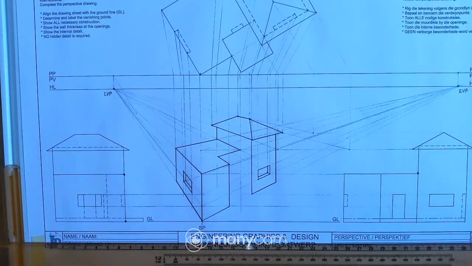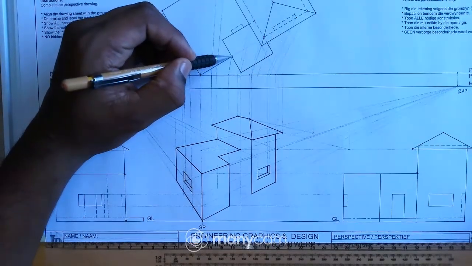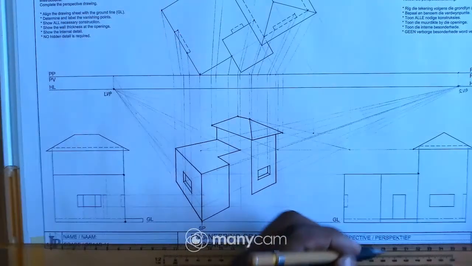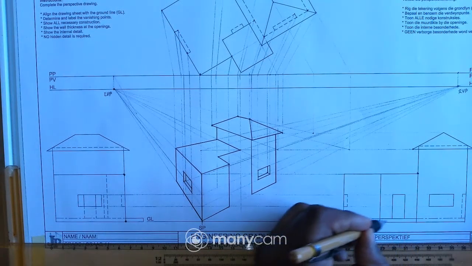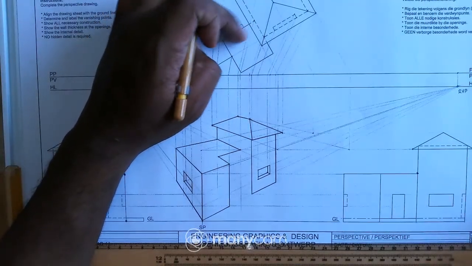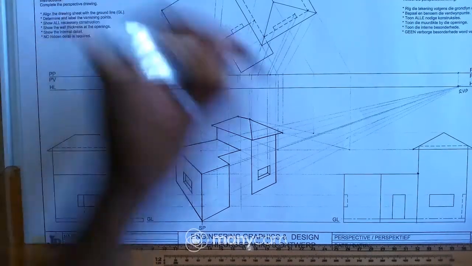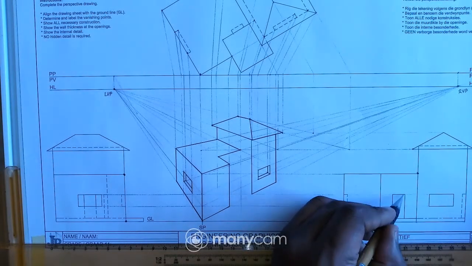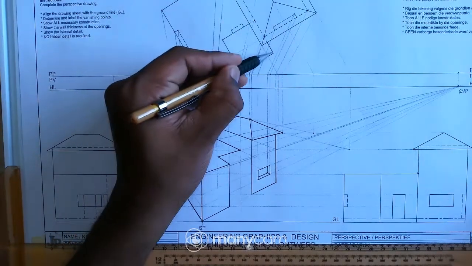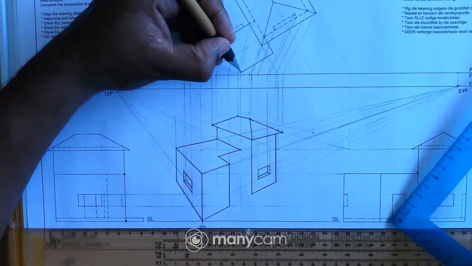what I have to do now, I'll try and draw this section, and this section is right there. It's the stoop of the building in front of this opening, this door, which is this door right there. So now let me just try and draw this stoop. I'll start with this corner.